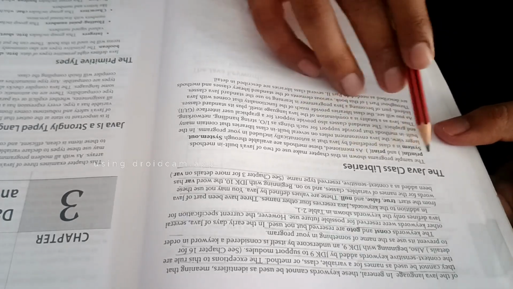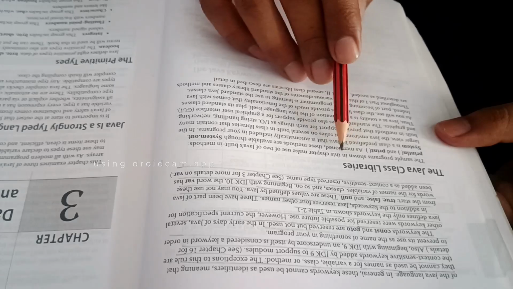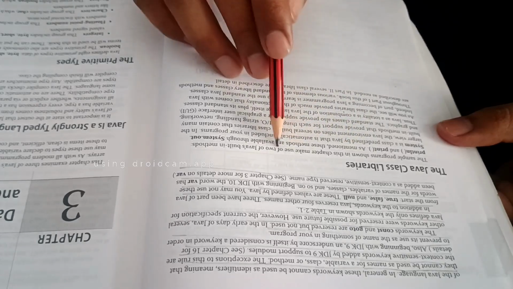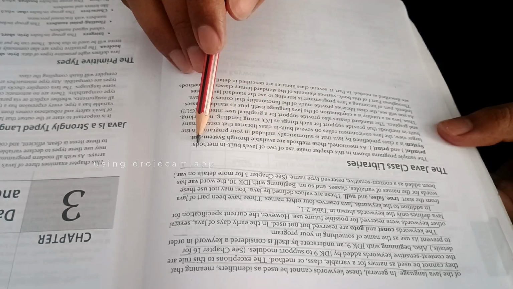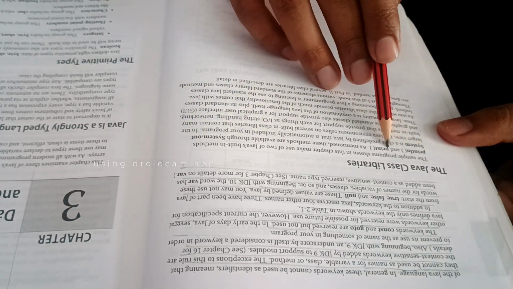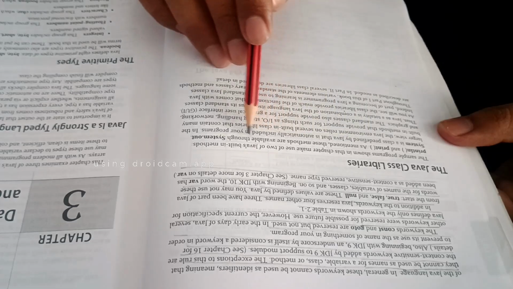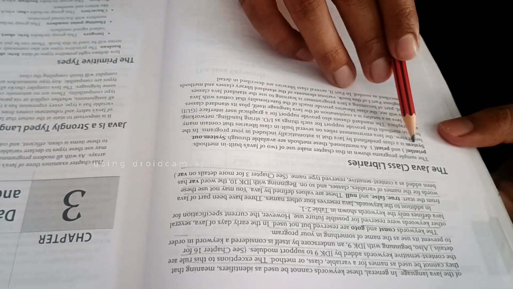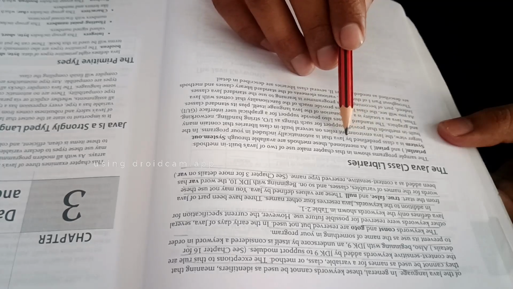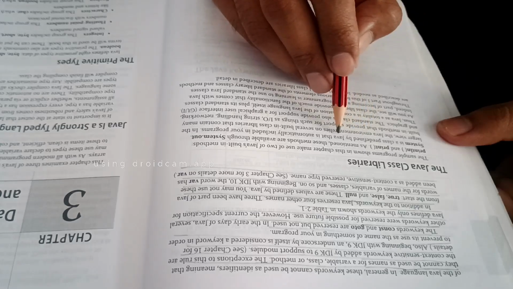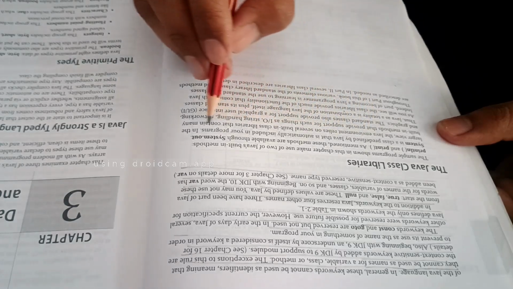Then we have the Java class libraries. The sample programs shown in this chapter make use of two of Java's built-in methods, println and print. As mentioned, these methods are available through System.out. System is a class predefined by Java that is automatically included in your program.